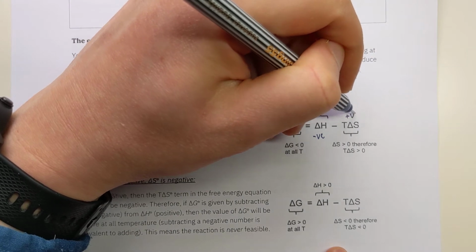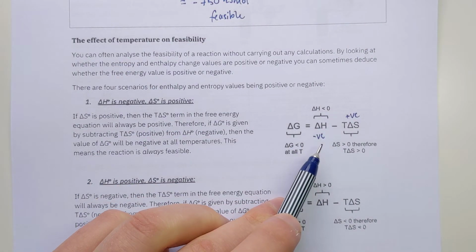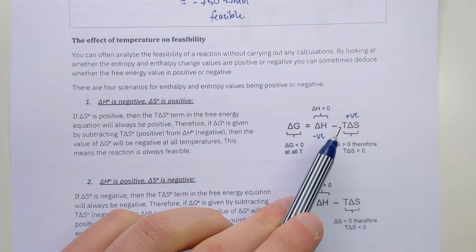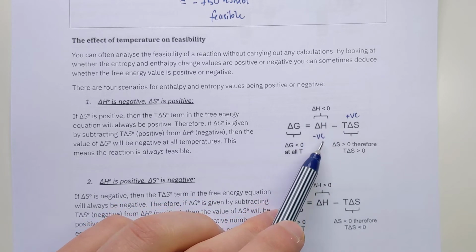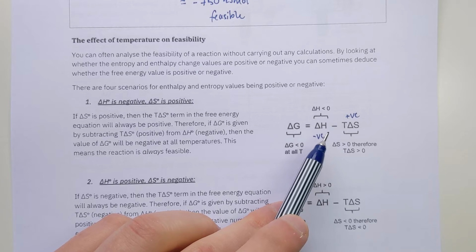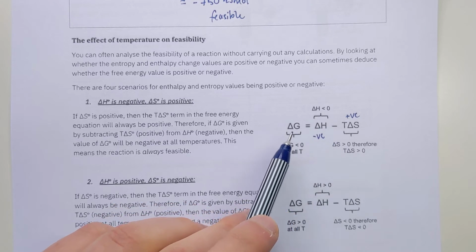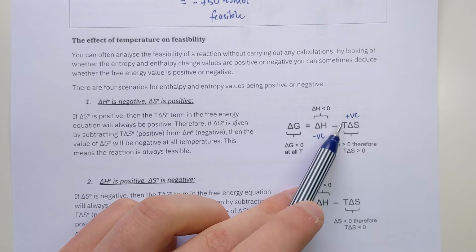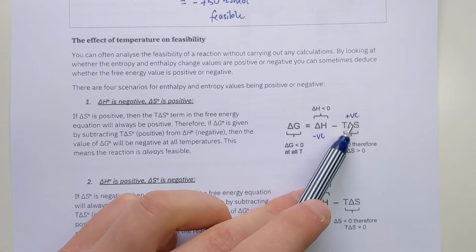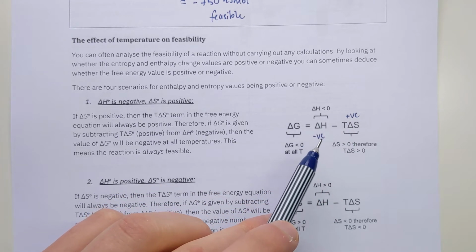So we've got a negative value, and we're subtracting a positive value from it. That's just going to make that negative value a bit more negative. In other words, it's impossible for delta G to ever be positive with that combination, because as you increase or decrease temperature, it just adjusts how much you're subtracting from this negative value.